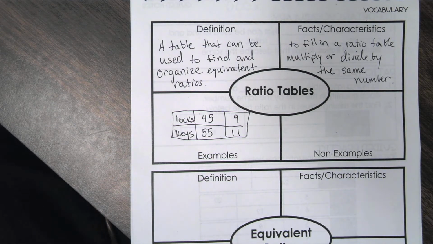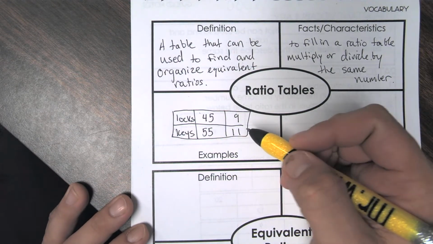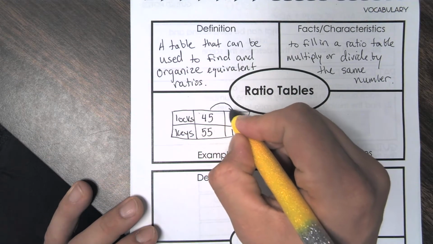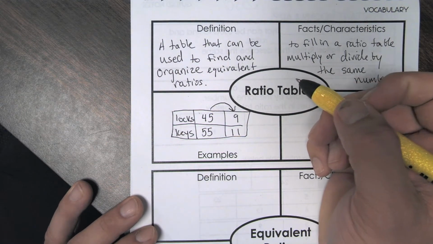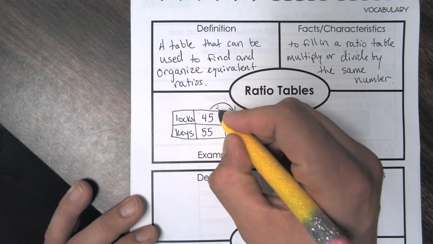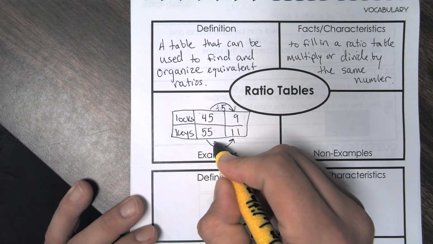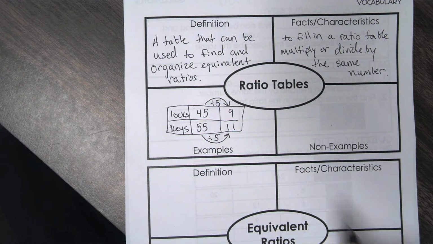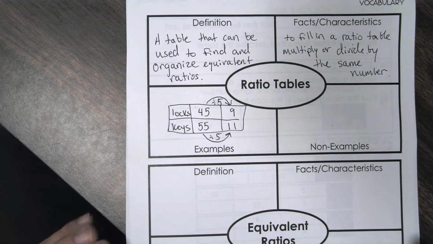Okay, and these work because you are working with equivalent ratios. Basically, that means that you can simplify them by using the same number over and over again. So, how do you go from 45 to 9? 5. Okay, yes, it's 5, but doing what? Dividing. Okay, we divide by 5. Now, if you look, we do the same thing down here. That's what I mean by you're multiplying or dividing by the same number. We had to divide up here to get from 45 to 9. You got to do the same thing down here. That's what ratio tables are.